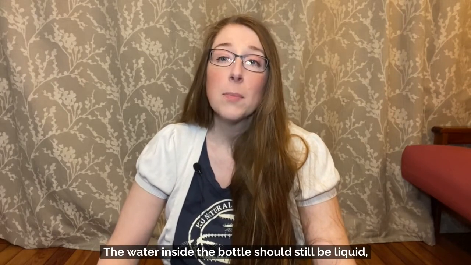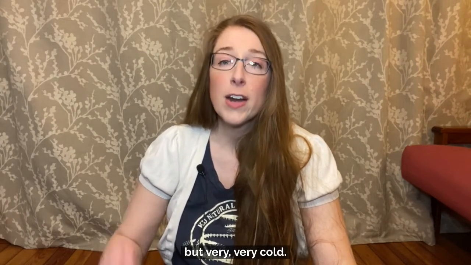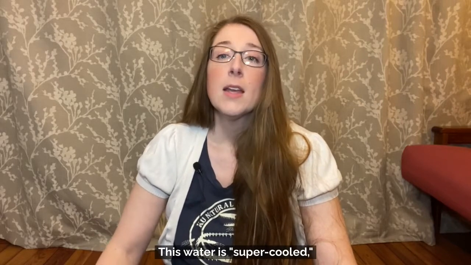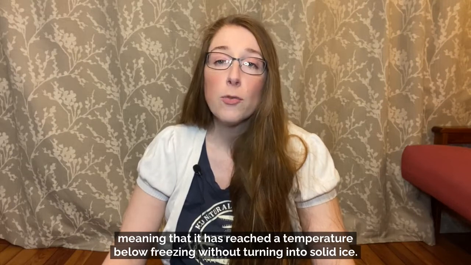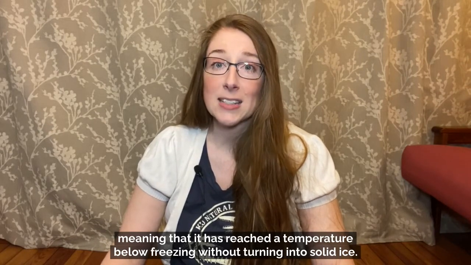The water inside the bottle should still be liquid, but very, very cold. This water is supercooled, meaning that it has reached a temperature below freezing without turning into solid ice.